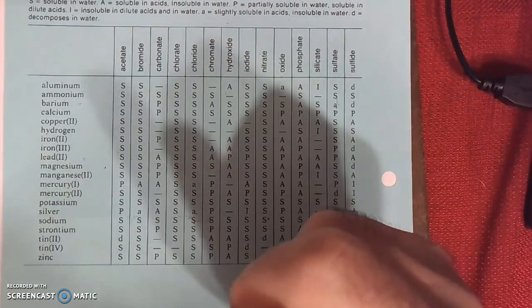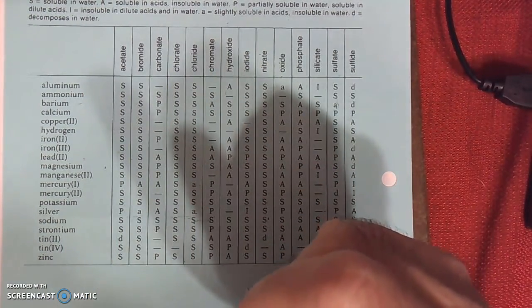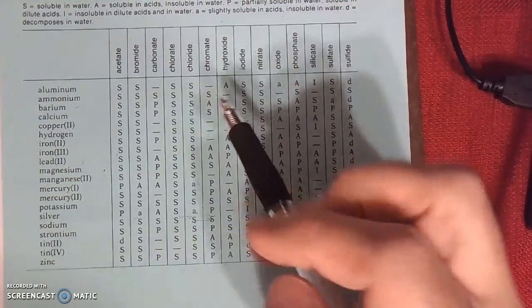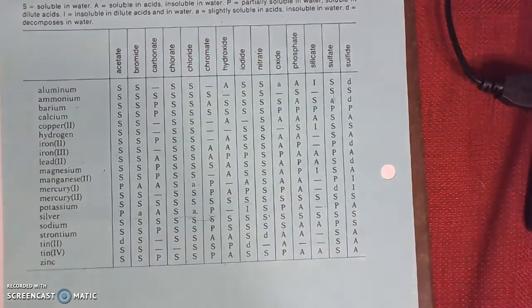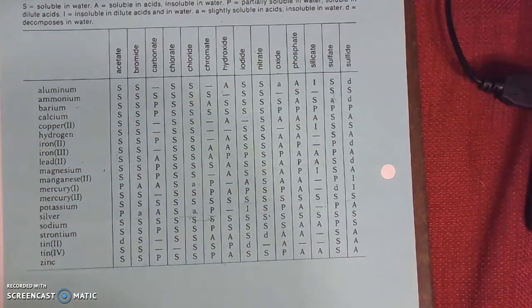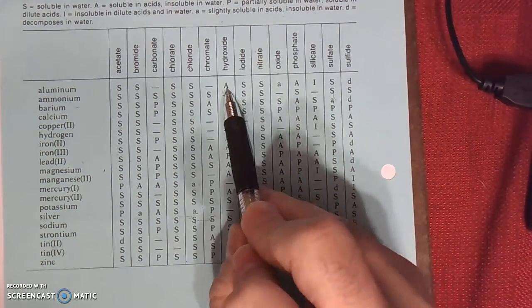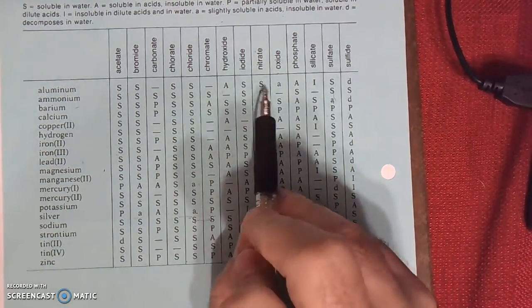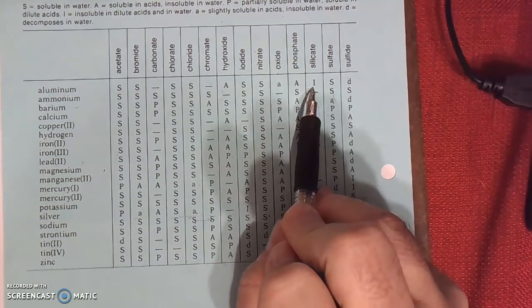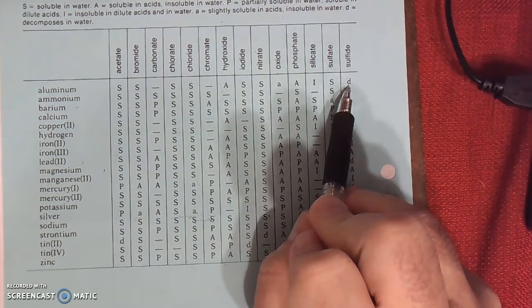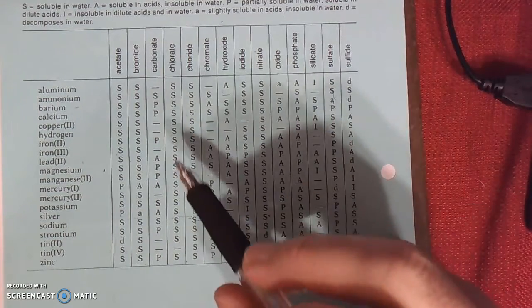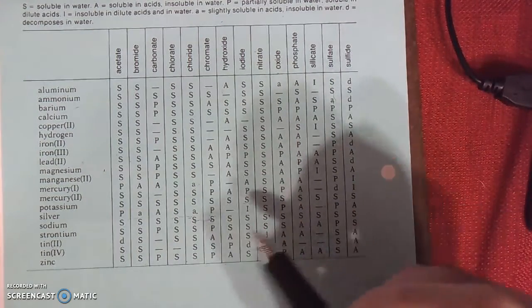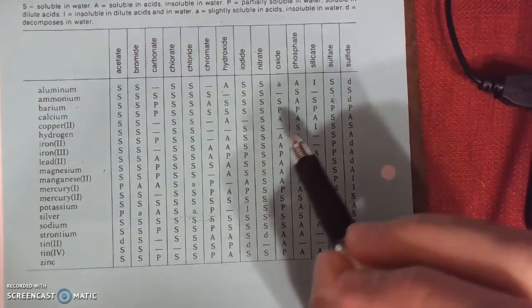Anything other than S, we are going to count as a precipitate. So if we have a line, if we have an A, a little a, an I, a P, any of those means that we have a precipitate form. So aluminum hydroxide is a precipitate. Aluminum oxide is, aluminum silicate, aluminum sulfide. So we have to make sure that we do not have soluble compounds, or if we have insoluble precipitates. So we would consult that.